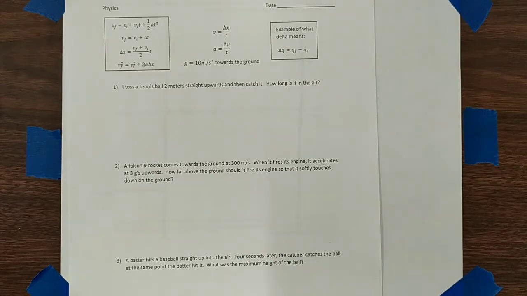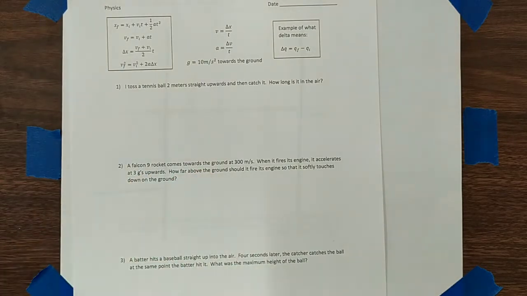I also did number 2 as an example from this worksheet, so I'm going to go through that one now. Number 2 is just another kinematics problem. It says a Falcon 9 rocket comes towards the ground at 300 meters per second. When it fires its engine, it accelerates at 3 Gs upwards. How far above the ground should it fire its engine so that it softly touches down on the ground?